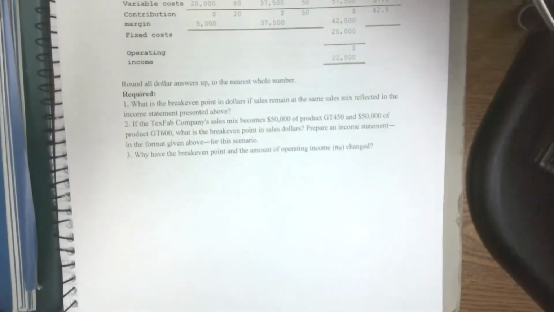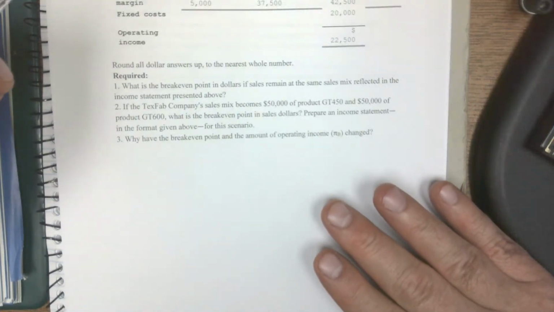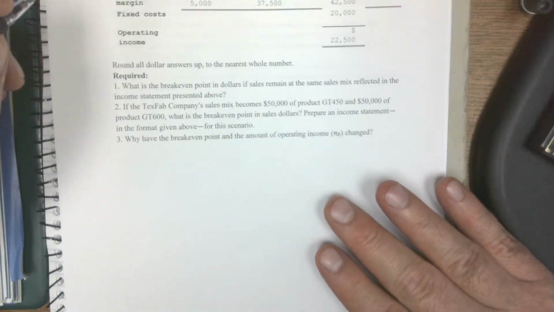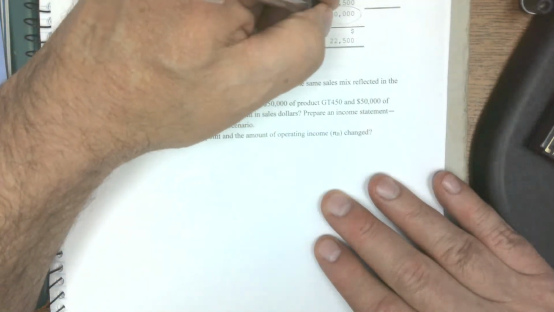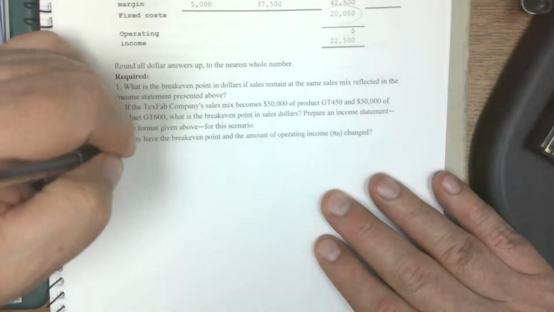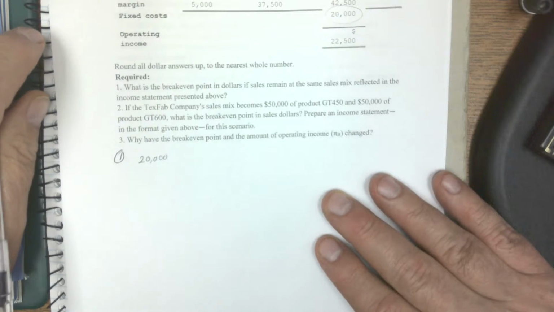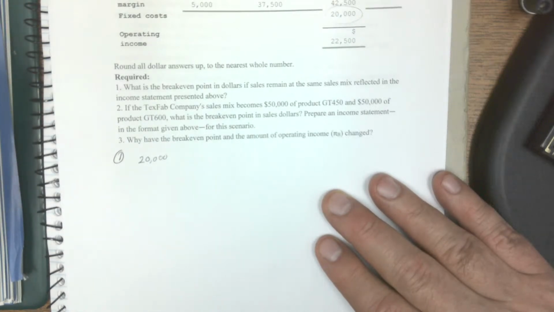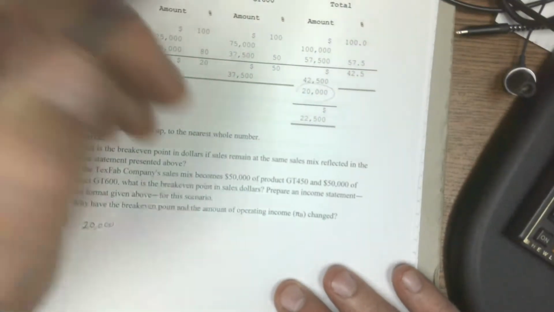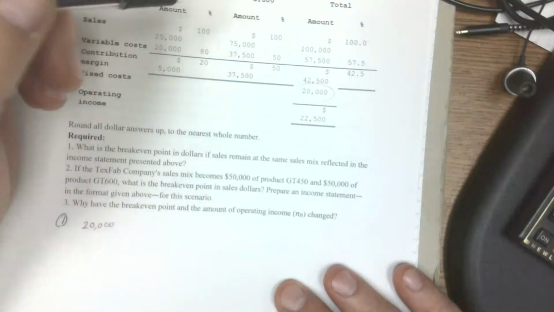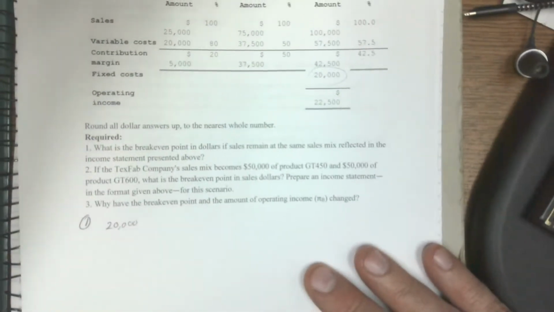Okay, so the easiest way to get the break-even point in dollars is to take the fixed costs, which are the 20,000 right here, and divide it by the contribution margin ratio, right? This is already given to you. So the contribution margin ratio is 42.5%.